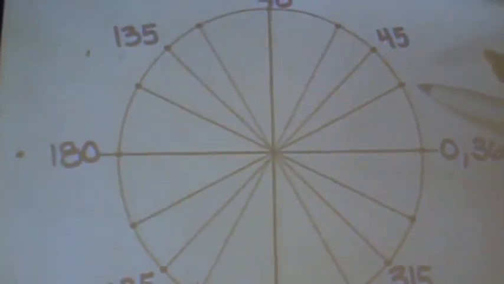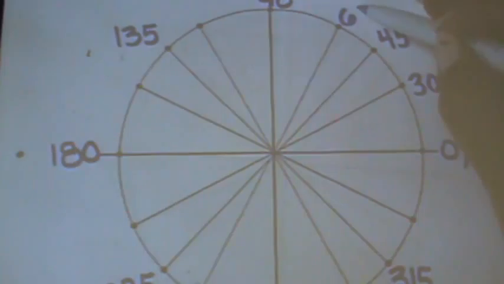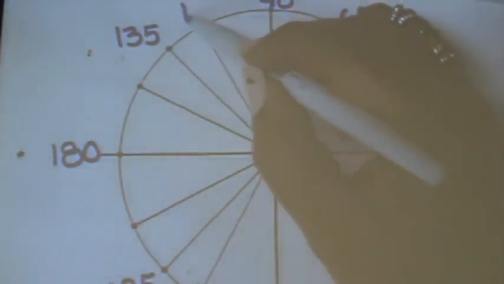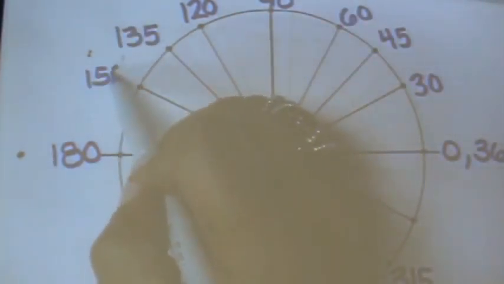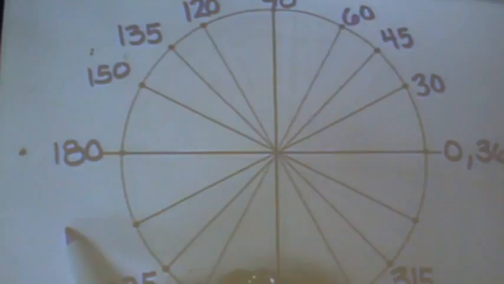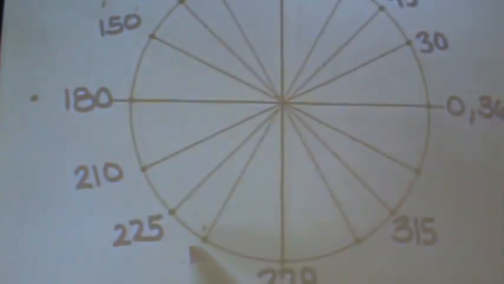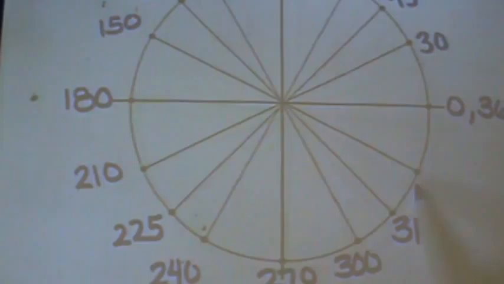And then do your 30s. 30, 60, 90, 120. All you're doing, each of these is 30 degrees. 30, adding 30, add 30, add 30, add 30, add 30, and add 30.